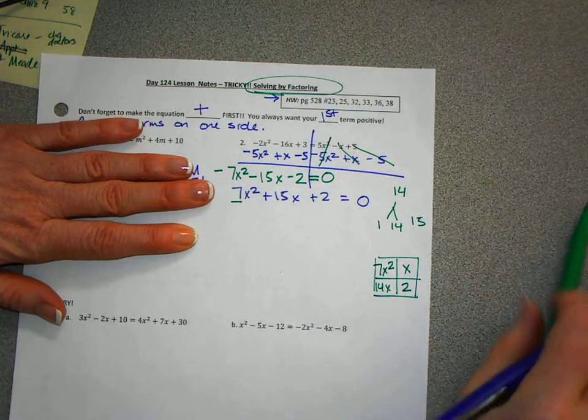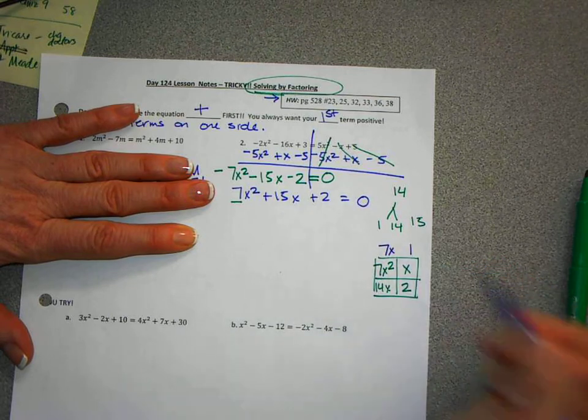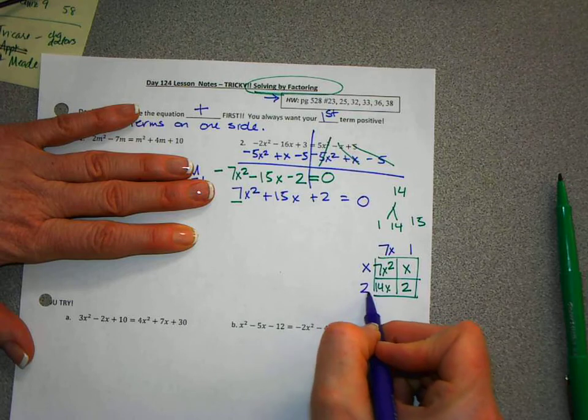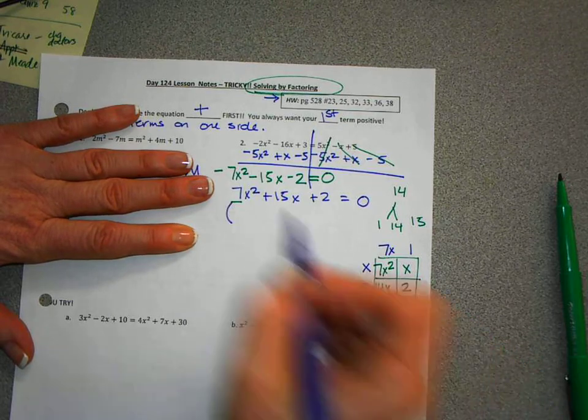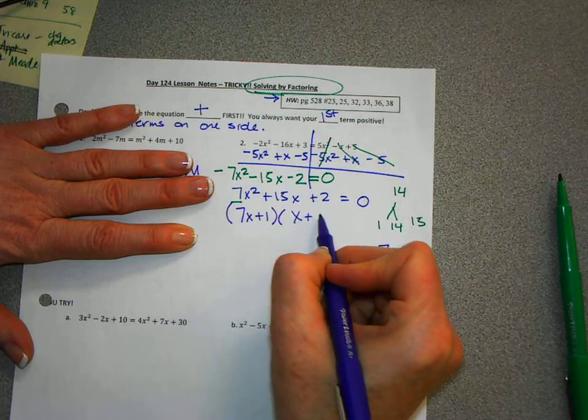And now we're going to GCF, up and left. When we GCF up, we can only take out a 1. When we go left, we can take out an x. When we go left again, we can take out a 2. There we have it. So our factors are 7x plus 1 and x plus 2.